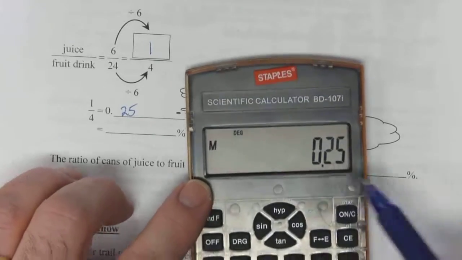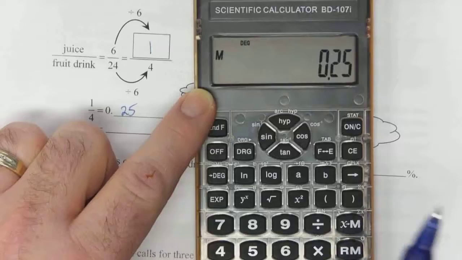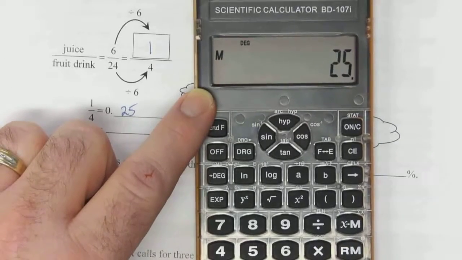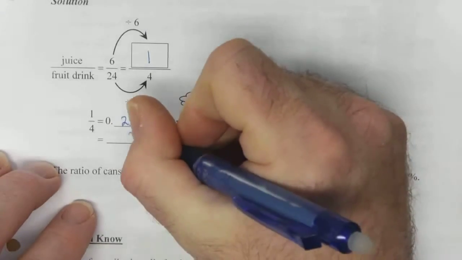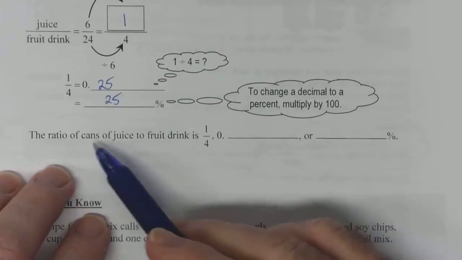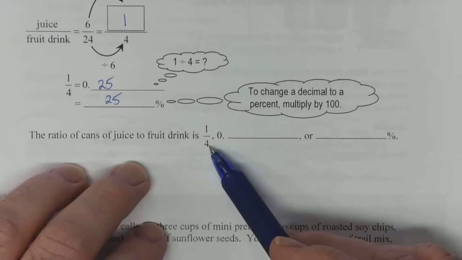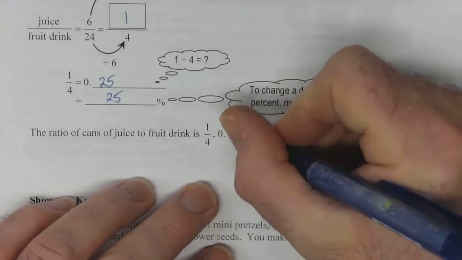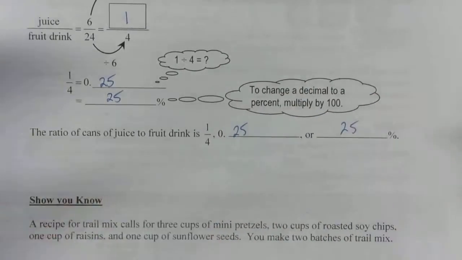So we take the 0.25 and we multiply by 100. And we get 25, so it's 25%. So the ratio of cans of juice to fruit drink is 1/4, or 0.25, or 25%.